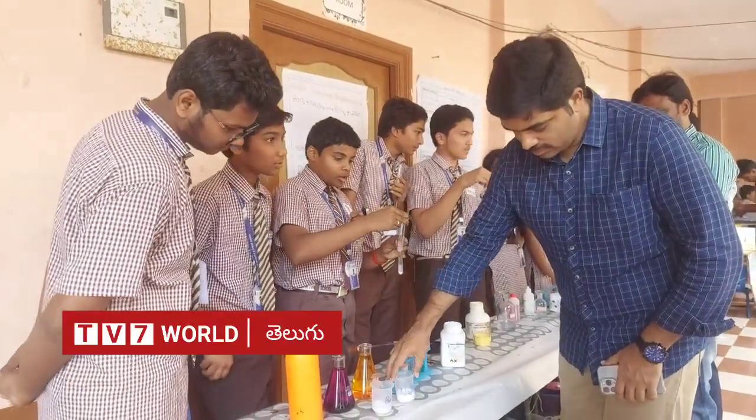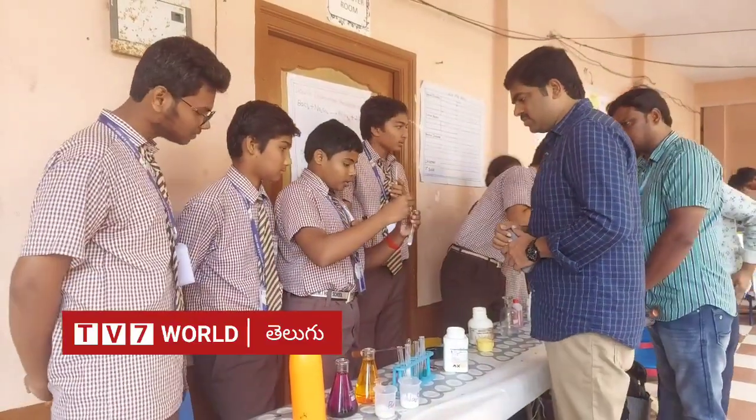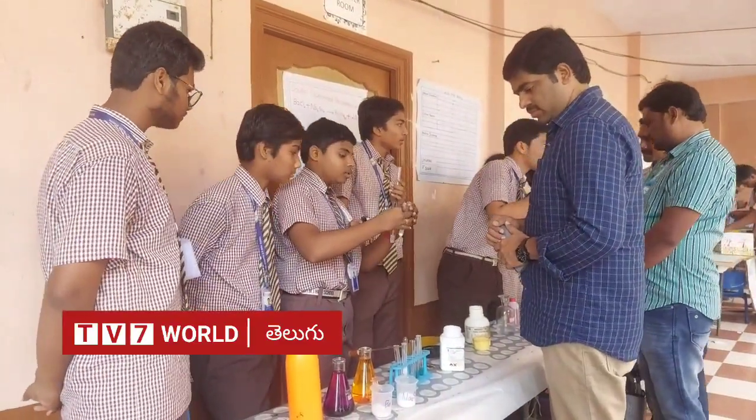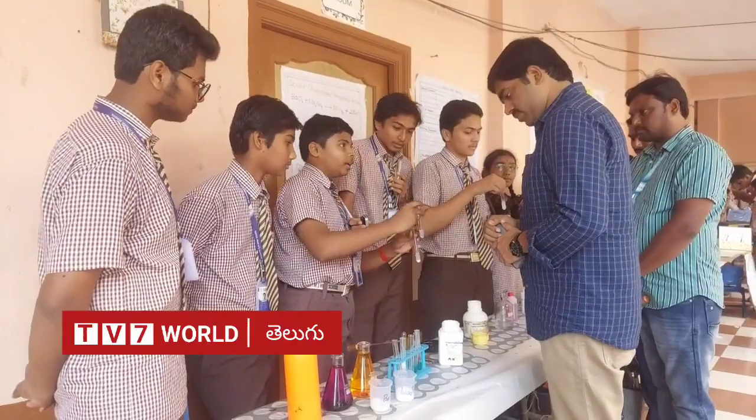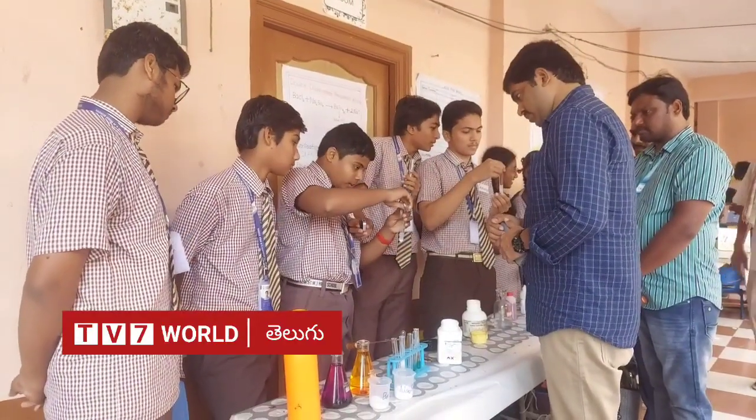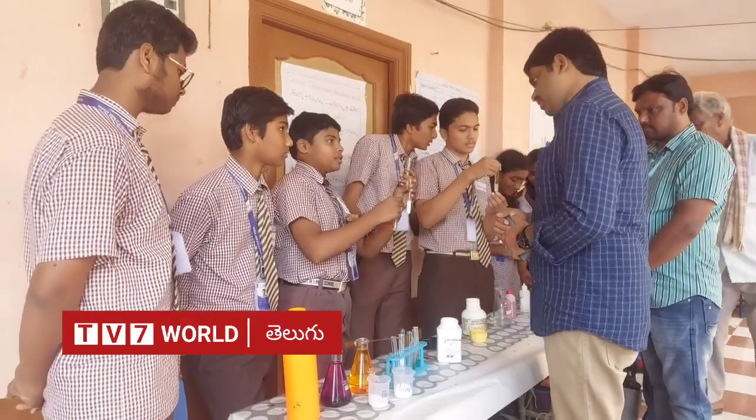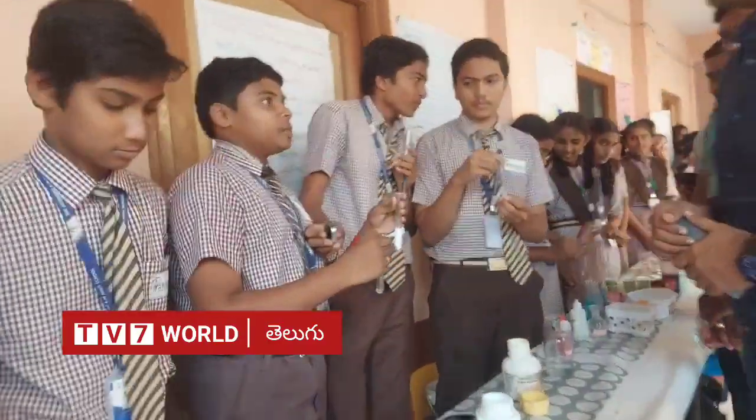When this sodium sulfate solution is added to barium nitrate, it forms a white precipitate. This is due to a double displacement reaction.